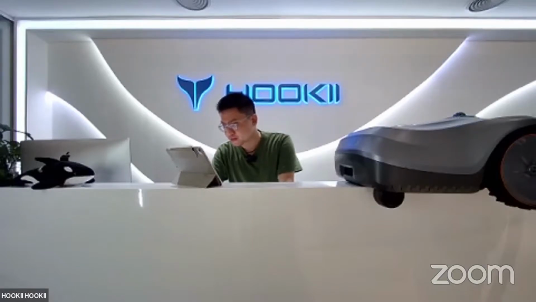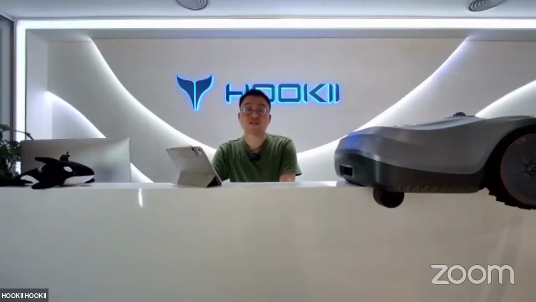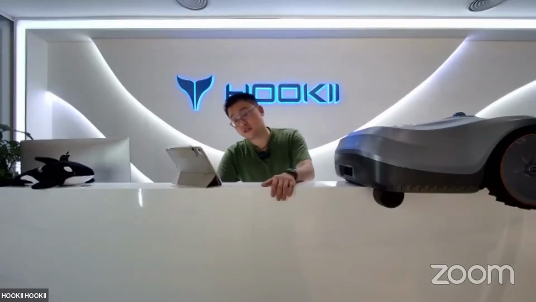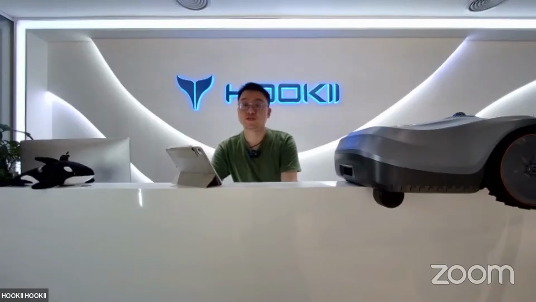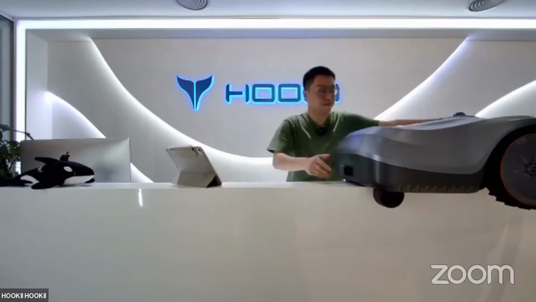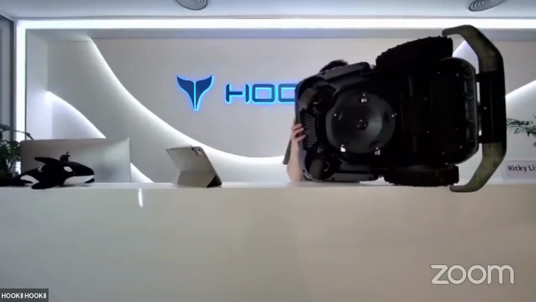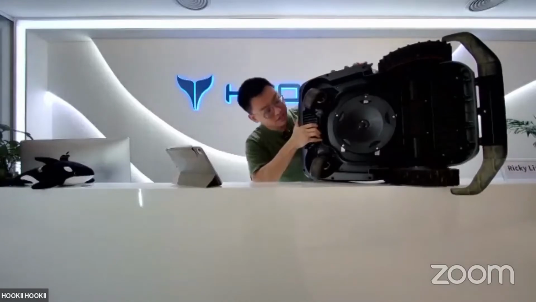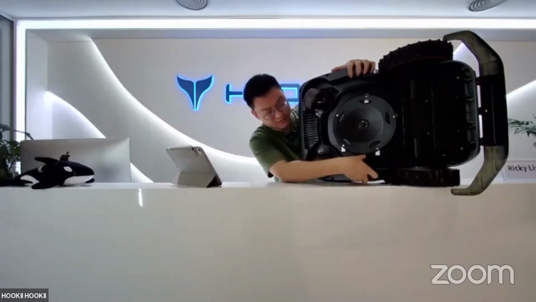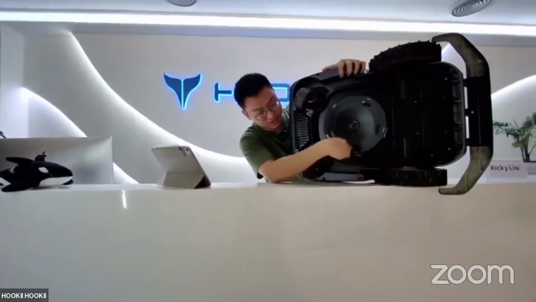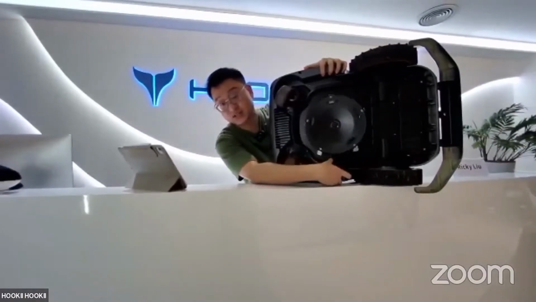Is it possible to cut the edge without the centimeter gap? Maybe mapping over there. Currently, the distance of our cutting edge is due to physical limits, because you can see from here. I will explain to you. This disc has pretty much this distance, so it physically cannot cut into the edge.